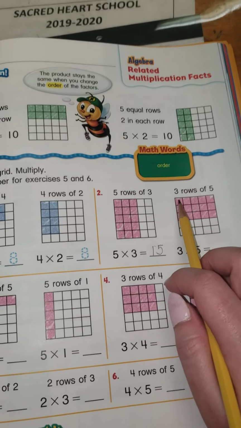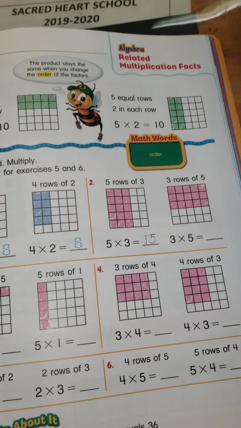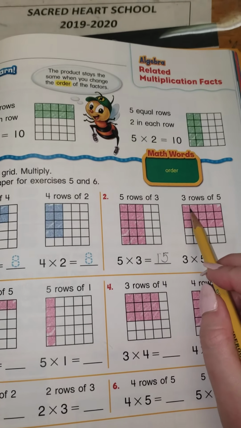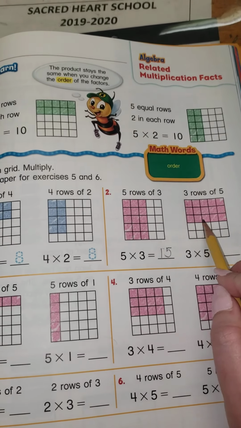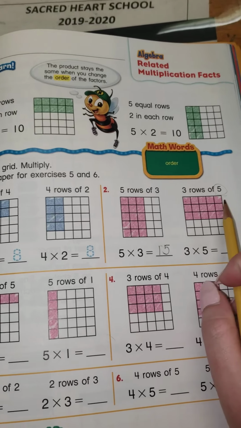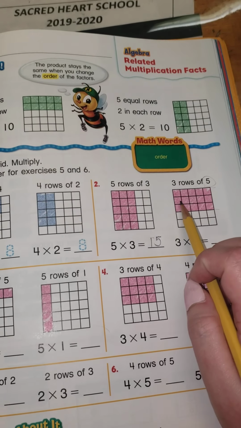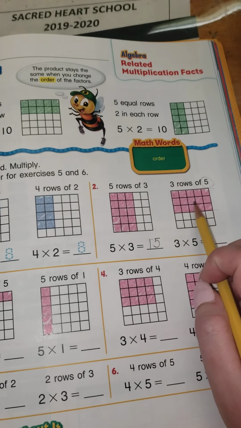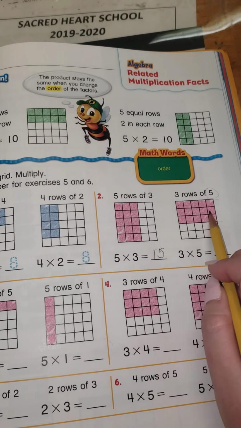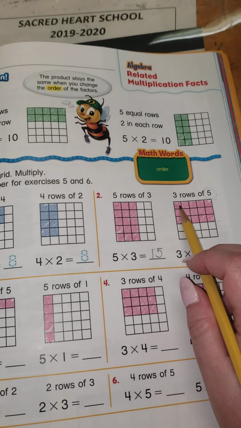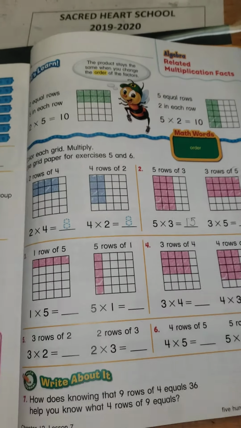But now it changes. If I go 3 rows of 5, which would be my multiplication sentence of 3 times 5, I know that it is 3 rows from left to right. So 1, 2, 3. And in each of these rows must be 5 colored squares. 1, 2, 3, 4, 5. Now these, if I count them together, it's 5, 10, 15. I get the same answer, right?